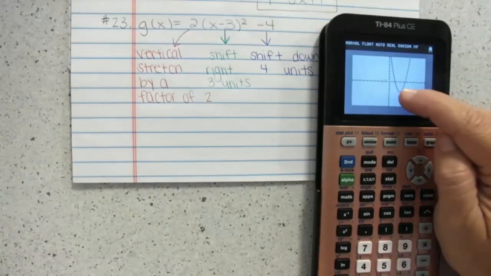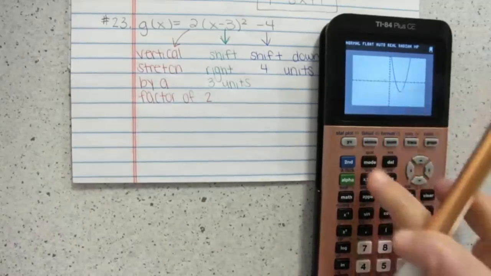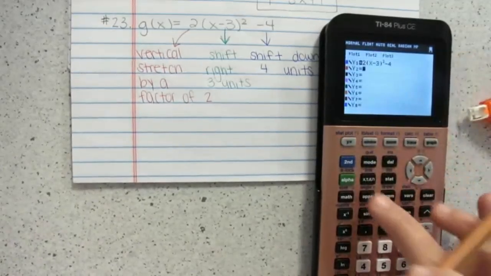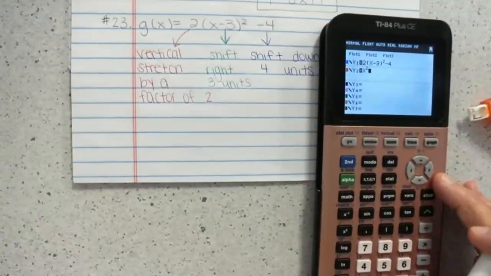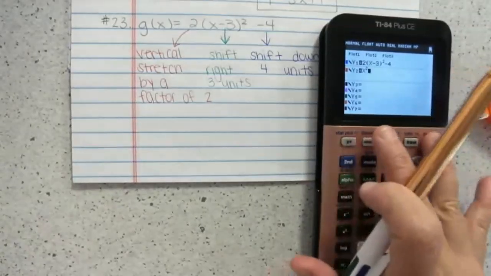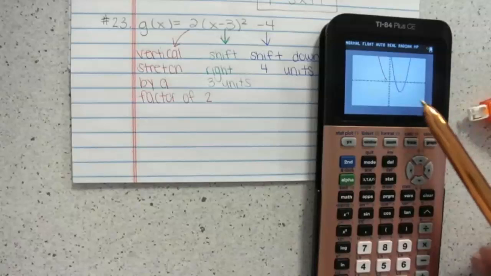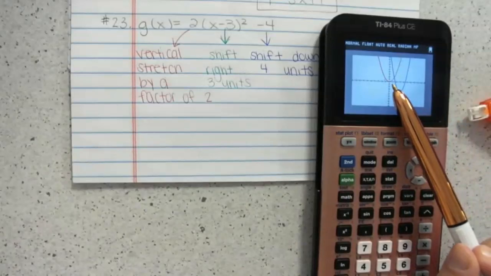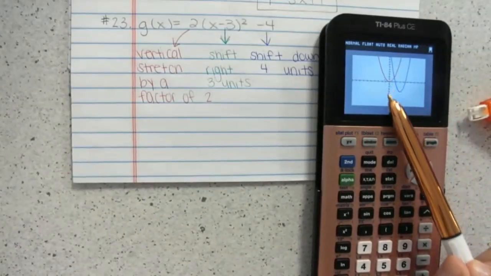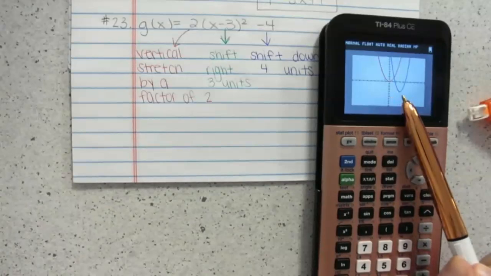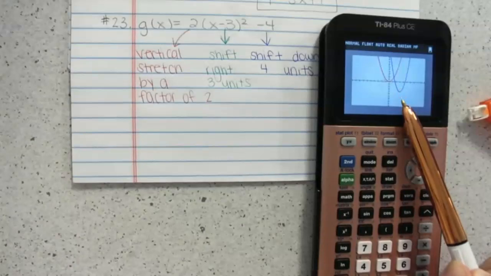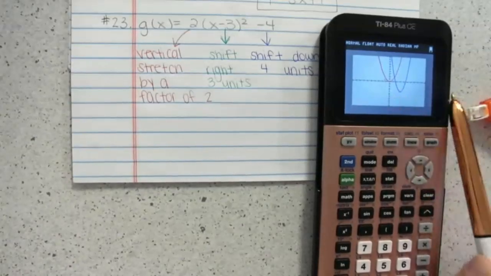So there's my graph. That bottom piece, I know if I were to also graph my x squared, which is my parent function, going to my graph. So this vertex was at 0, 0, and then we shifted it down 4 and then right 3. So without even really having to figure that out, I know that it's going to be at positive 3, negative 4.